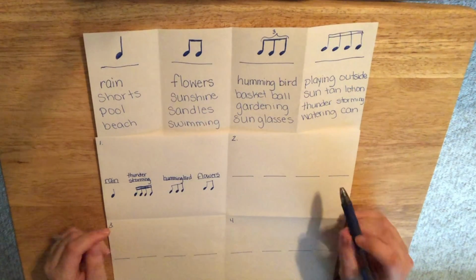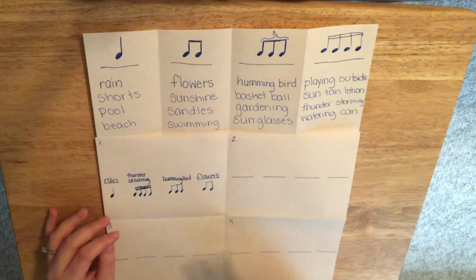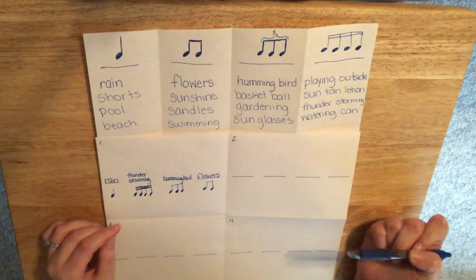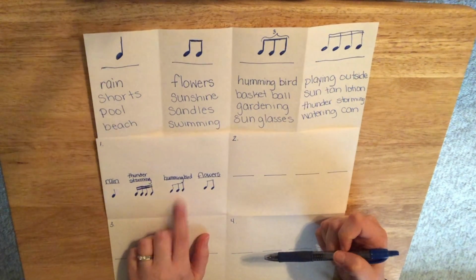So now I'm going to challenge you to fill in the rest of your measures with your words and your musical rhythms, just like I've done here.